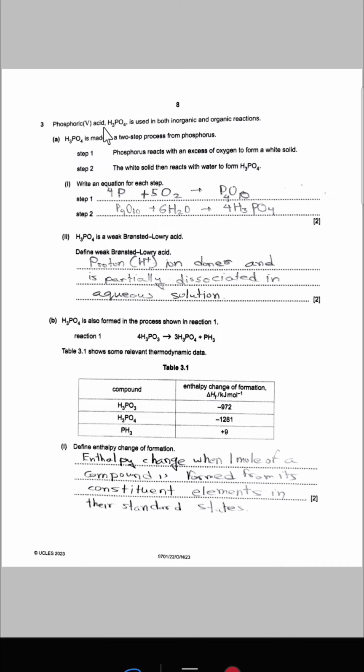Then in question number 3, phosphoric(V) acid, or H3PO4, is used in both inorganic and organic reactions. H3PO4 is made in a two-step process from phosphorus. Phosphorus reacts with excess oxygen to form a white solid. So phosphorus reacts with oxygen to form a white solid.